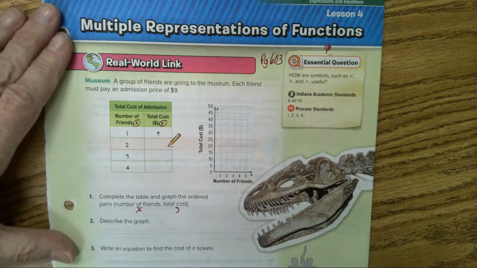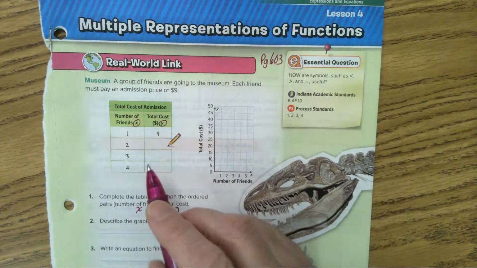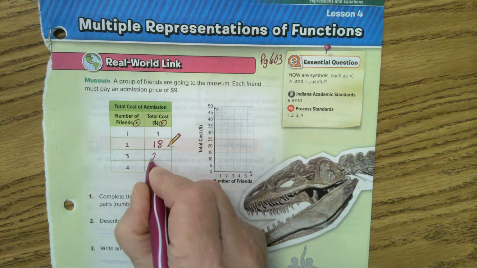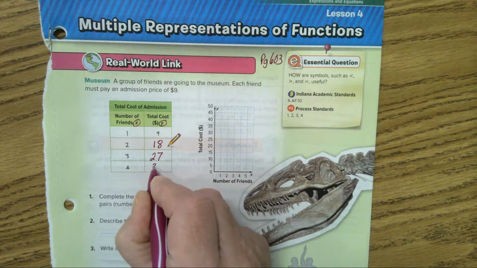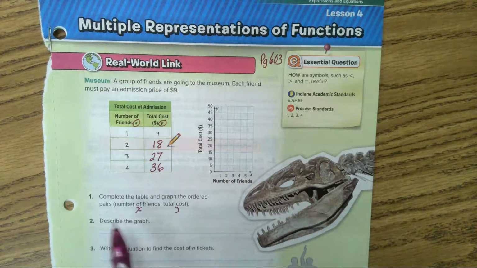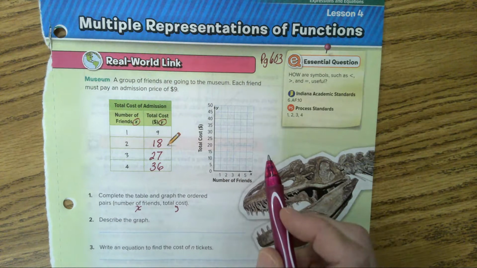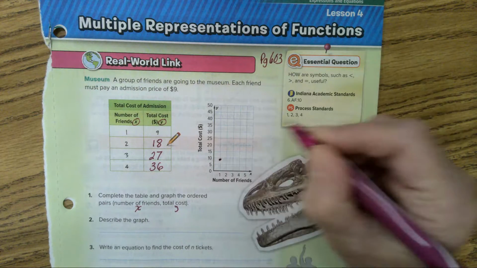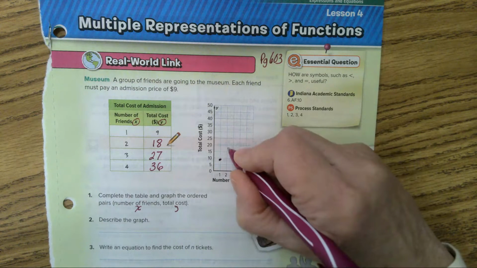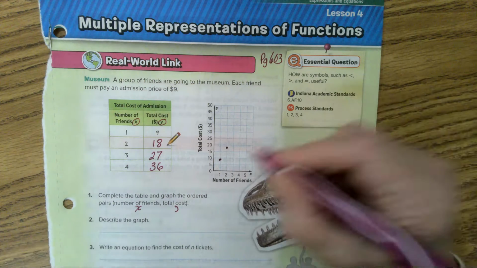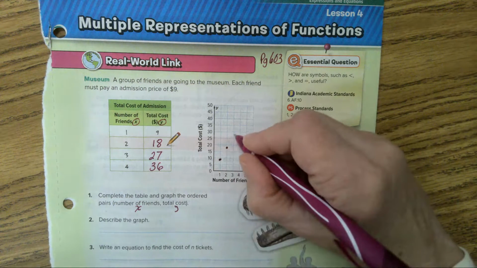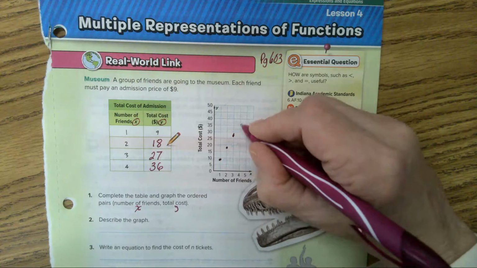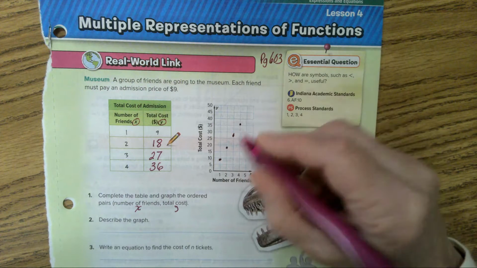All right, so 1 is 9, 2 would be how many, class? 3 would be, and 4 will be, okay. Now, we need to graph that over here. 1 goes up to 9, which is below the 10. 2 is 18, in between 15 and 20. 3 is 27. 4 is 36. And it's a straight line.